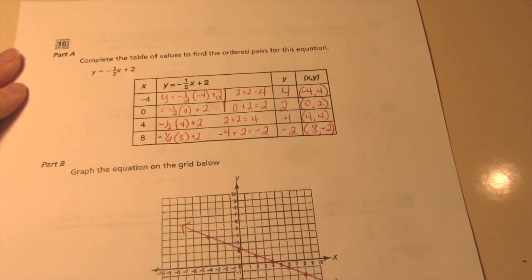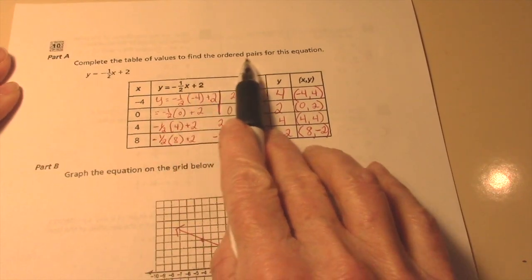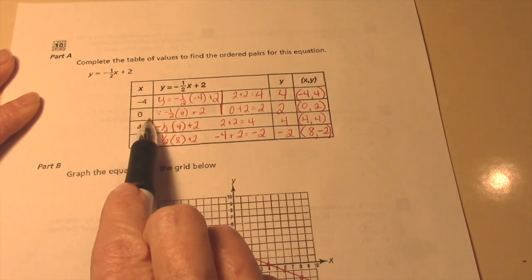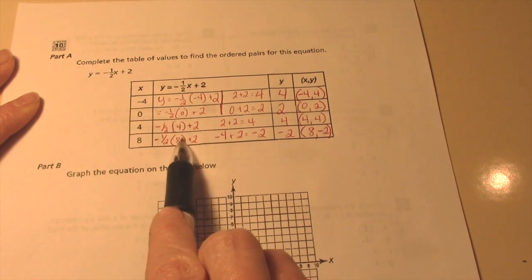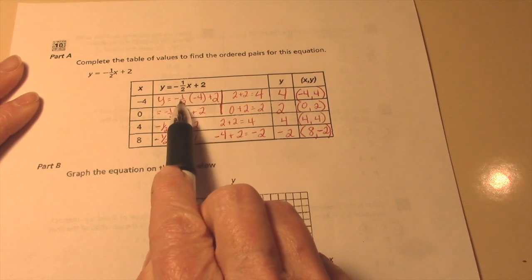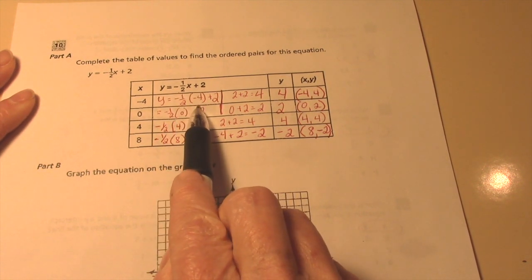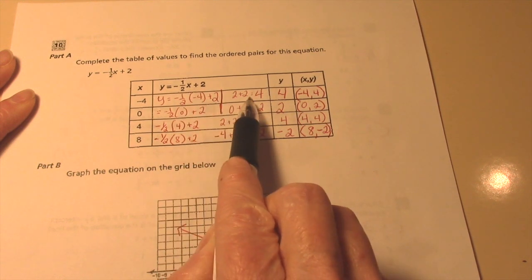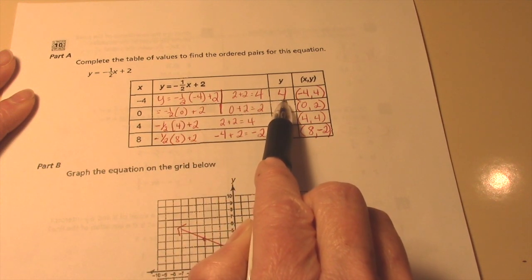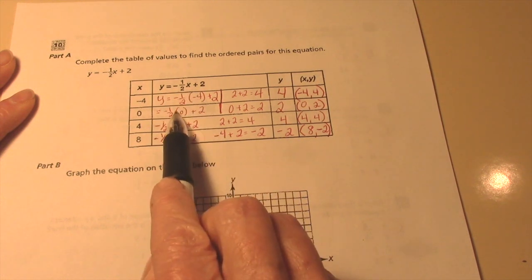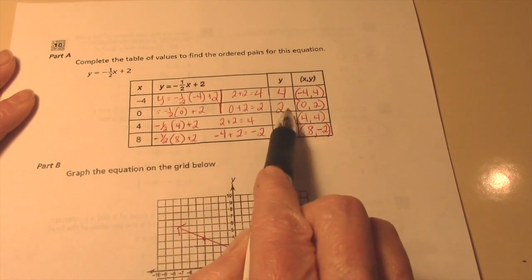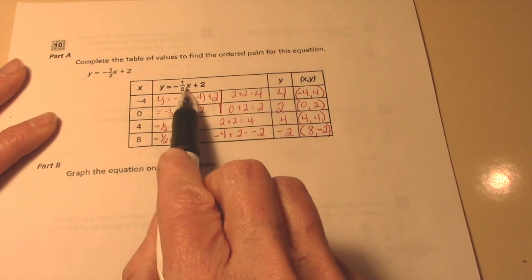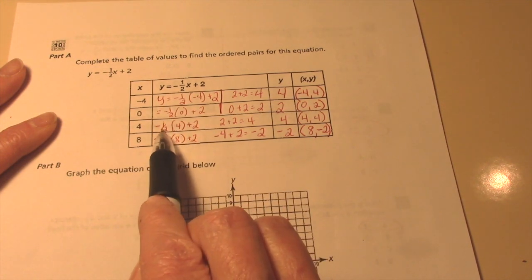All right, next page. Complete the table of values to find the ordered pairs of this equation. So we are plugging in these values where x is, and we are working them out. -1/2 times -4. Negative is going to be positive. +2 + 2 makes 4. So that's the point. Put a 0 in there. Half of 0, 0, plus 2 makes 2. -1/2 of 4. Half of 4 negative is -2.